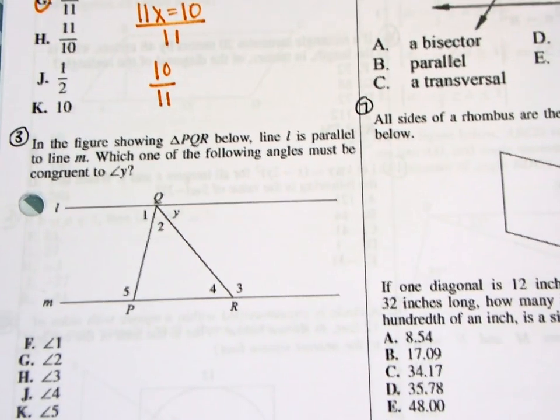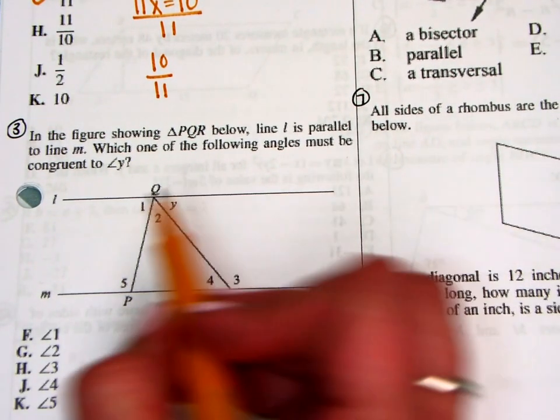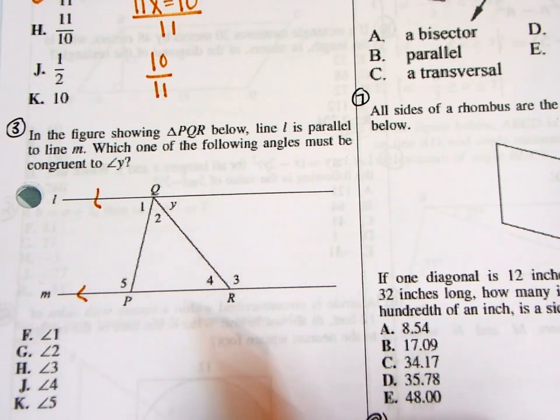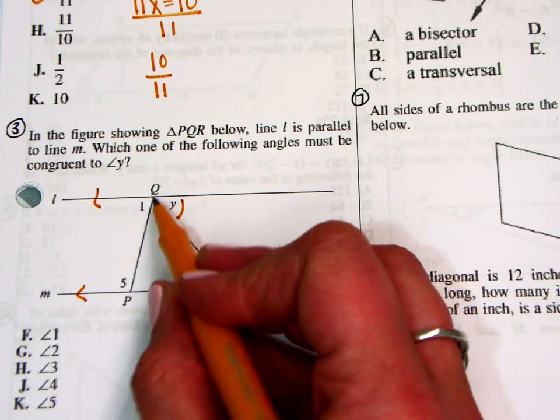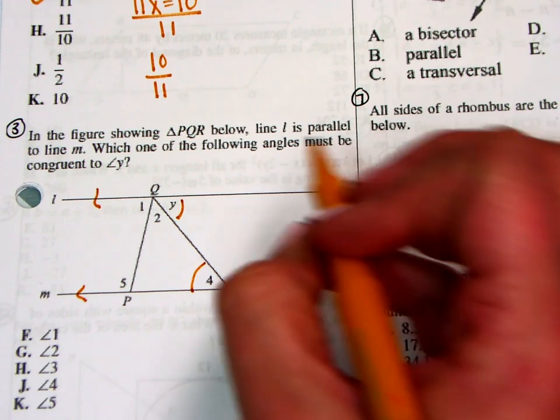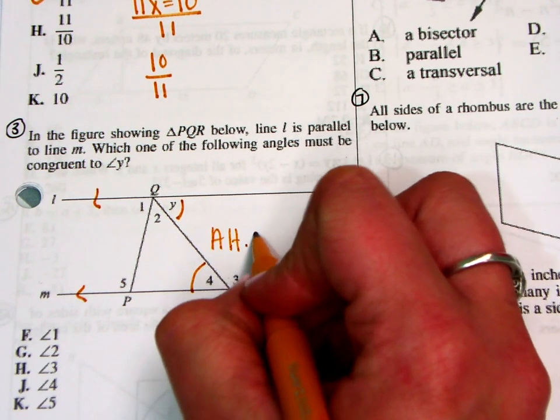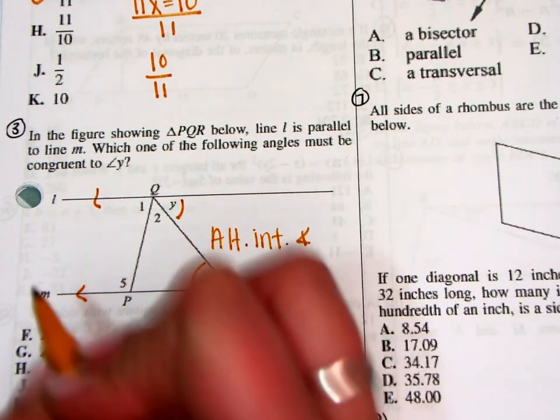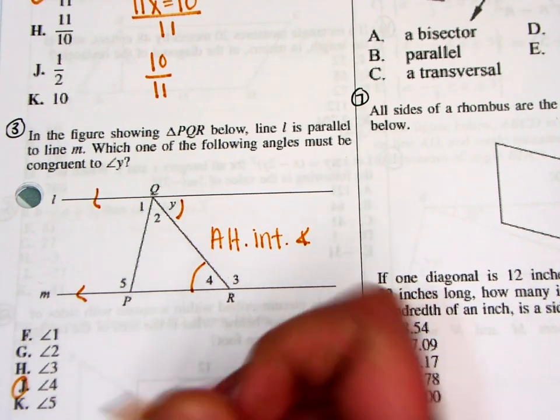Number 3, in the figure we have two parallel lines, line L and M are parallel. Which of the following angles is congruent to y? Well, if I look at my picture, I can see that I have a transversal, so I know that 4 is equal to y because those are alternate interior angles. So the correct answer is 4.